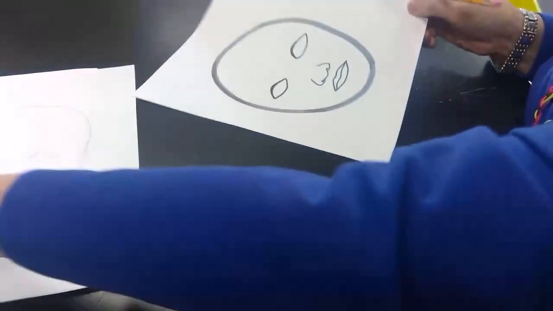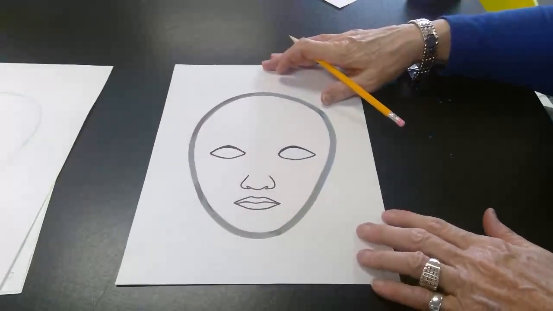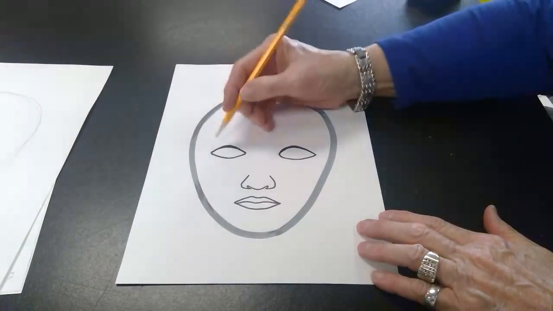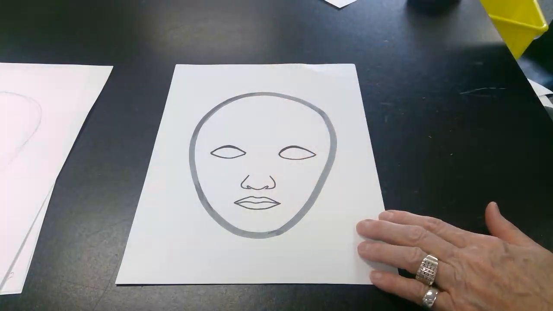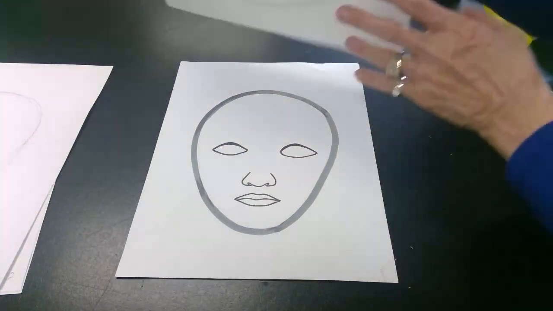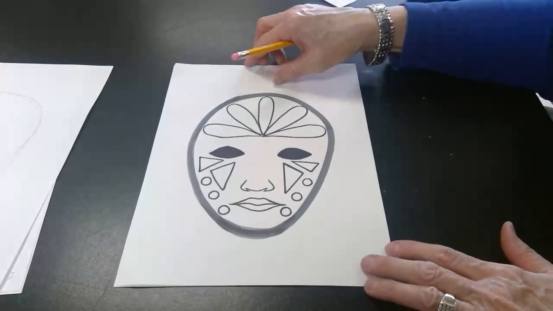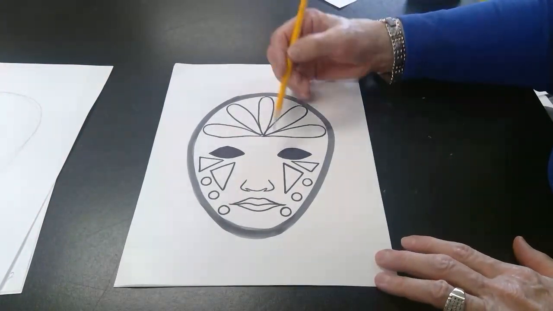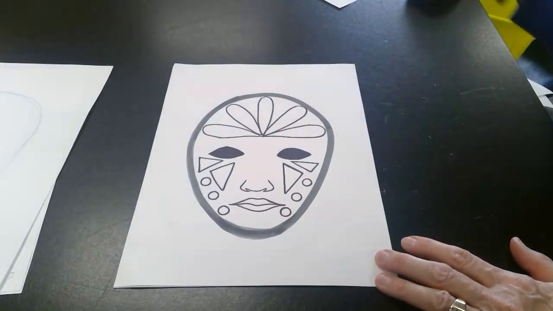Okay, so I have one right here that already has the black on it. So I used a black marker to trace around these. My next step is I drew some designs onto my mask. I colored in the black area where the eyes are with black marker.